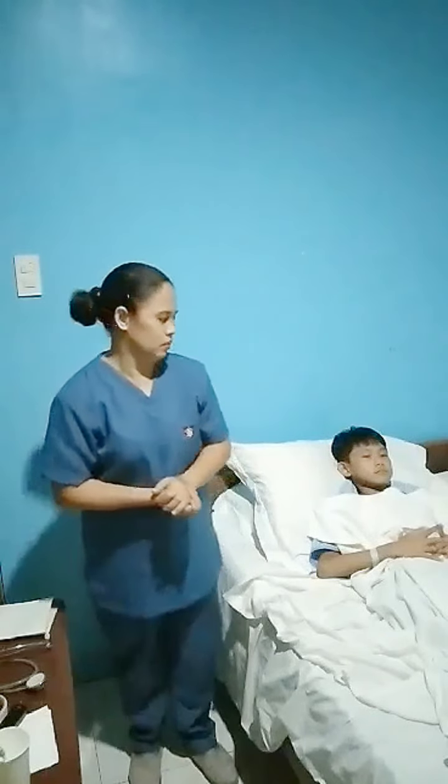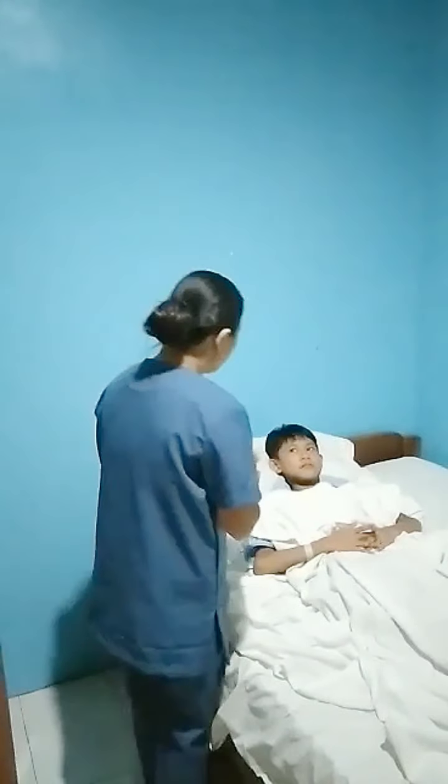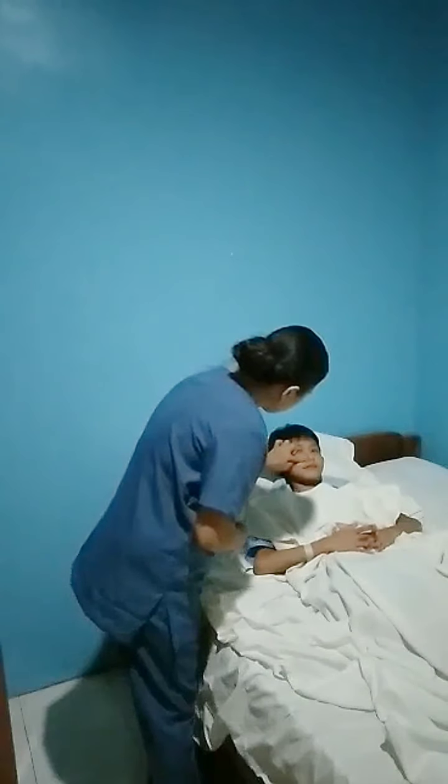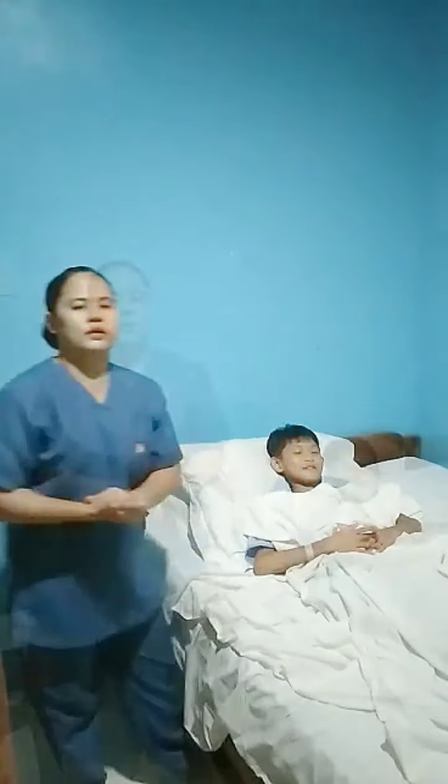Alright, good. Or another way is to let the patient blow air from the nose. So first we have to cover the first side of the nose and then let the patient blow. And then check the other side as well. So Ryan, I'm going to cover your nose. Please blow air. Alright, how about the other one? Okay, good. Well, this helps us to choose which side of the nose to insert the tube.